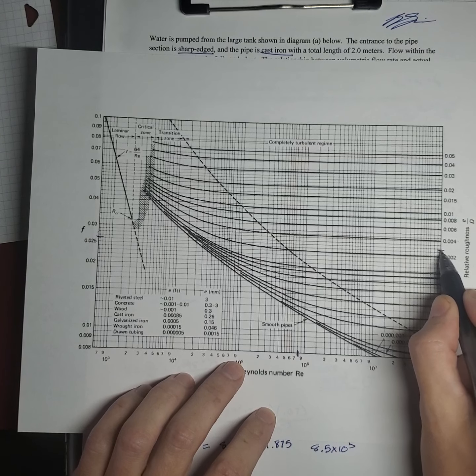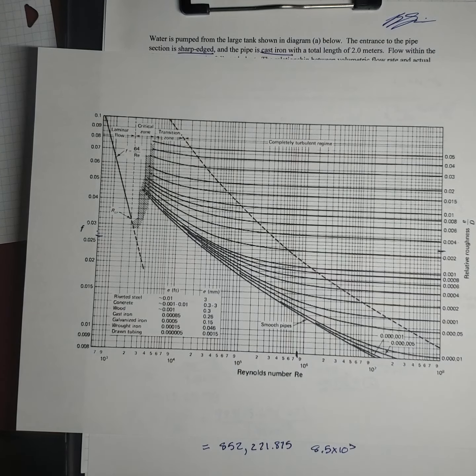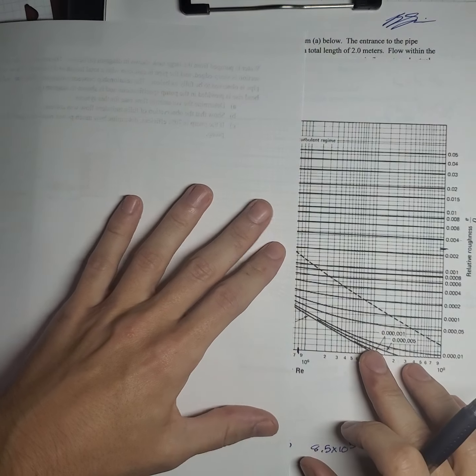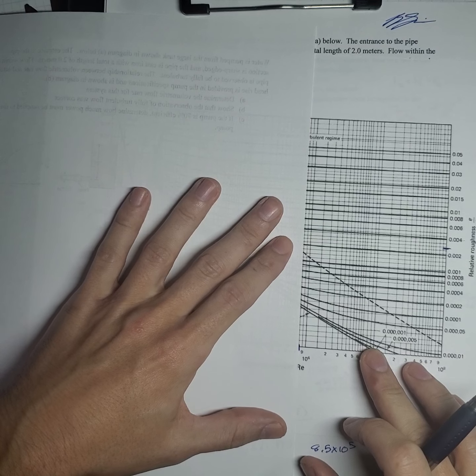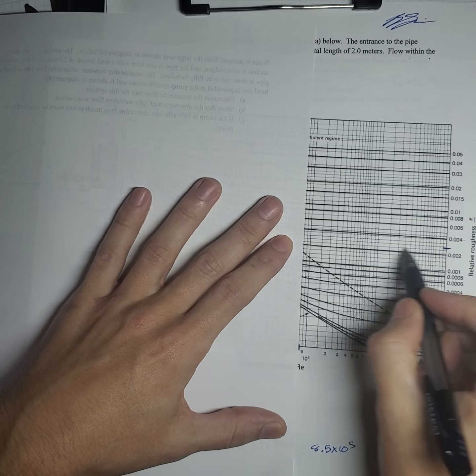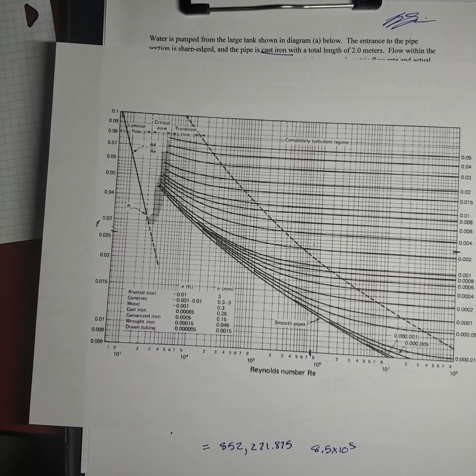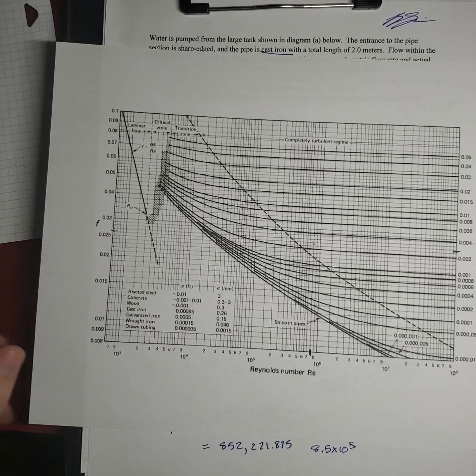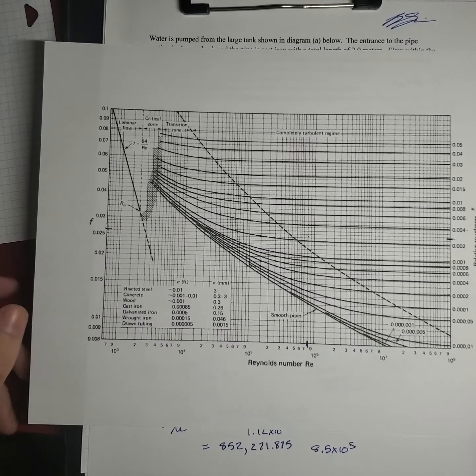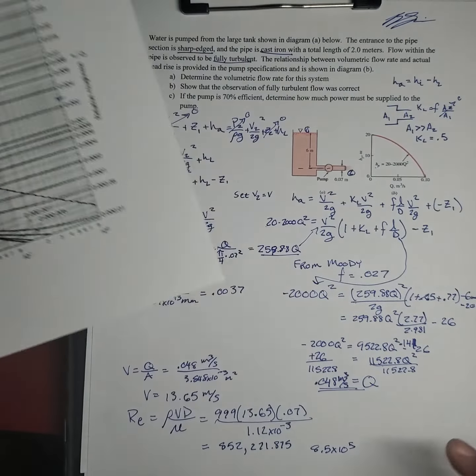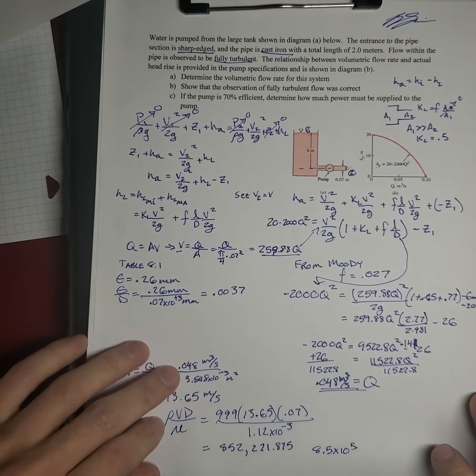Here we have our roughness ratio that we found earlier. And so, wow. Looks like we are in the wholly turbulent regime, and therefore the assumption that we made at the beginning stands.